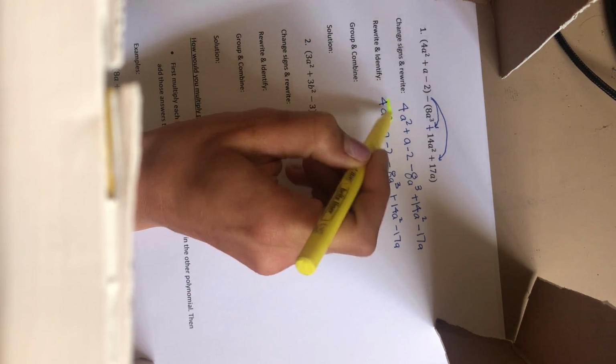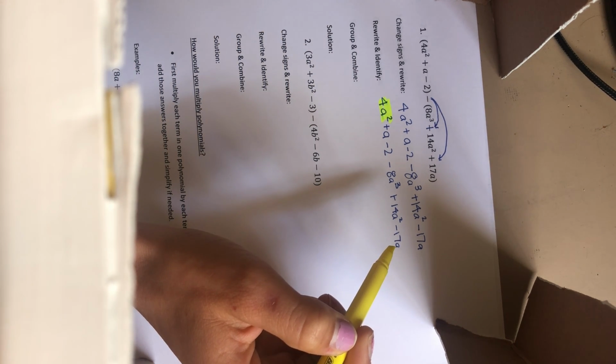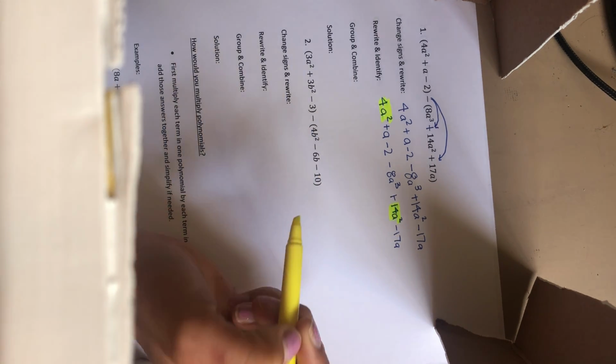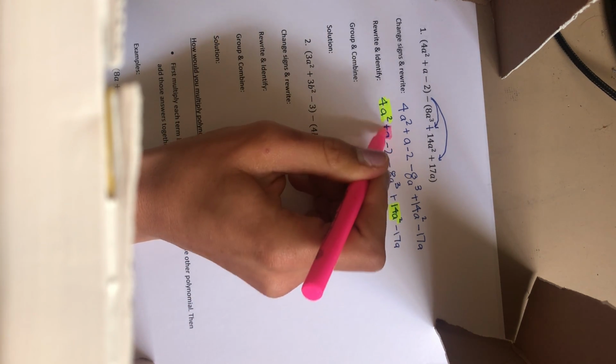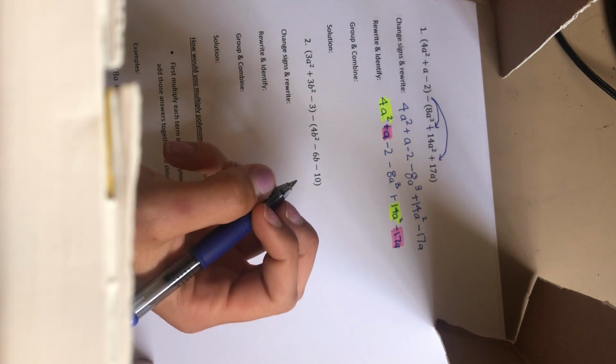And we can identify this 4a squared and 14a squared. And then we can do this a and this negative 17a. Then we're going to move on to group and combine.